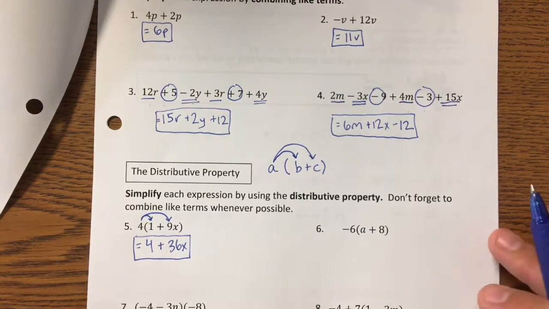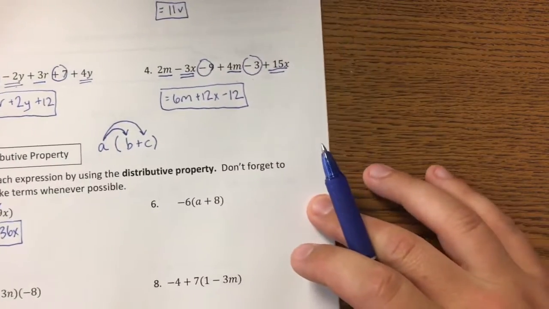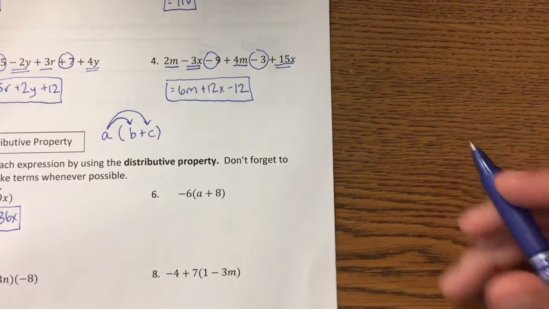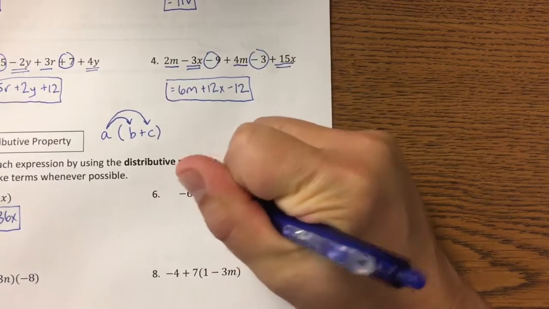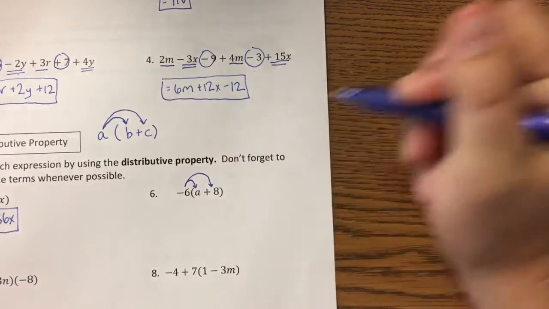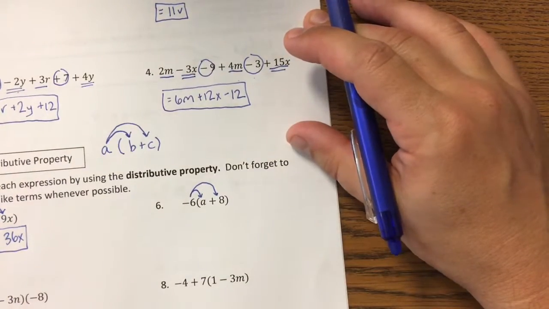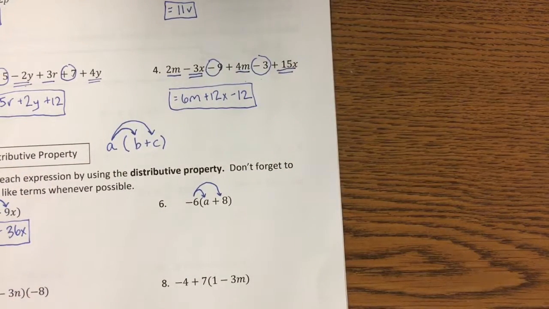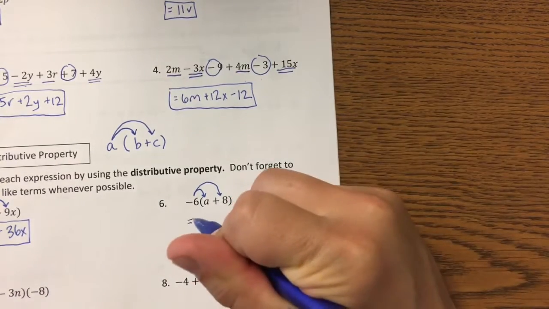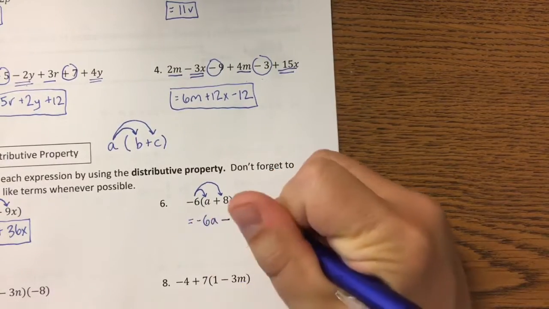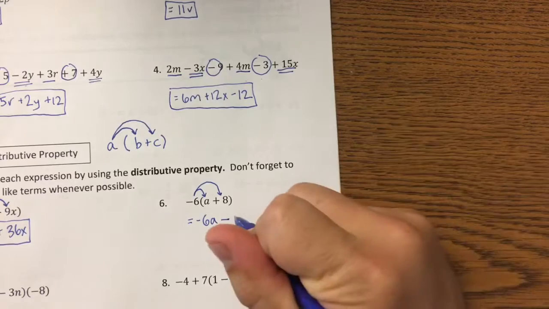So let's knock out a few more of these. Number 6, we've got negative 6 times a plus 8. So I'm going to distribute that negative 6. If you have a minus or a negative number in front of the set of parentheses, then you got to make sure that you're carrying that to each term. In other words, like make sure you're not just multiplying by 6, you're multiplying by negative 6. So we get negative 6a minus 6 times 8 is 48.